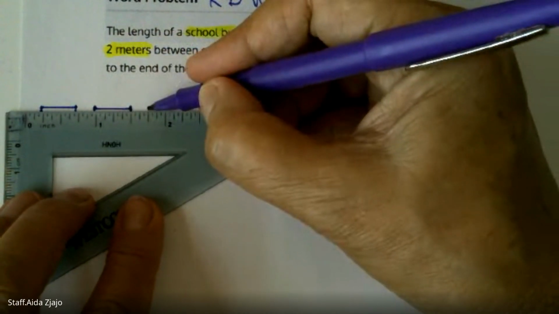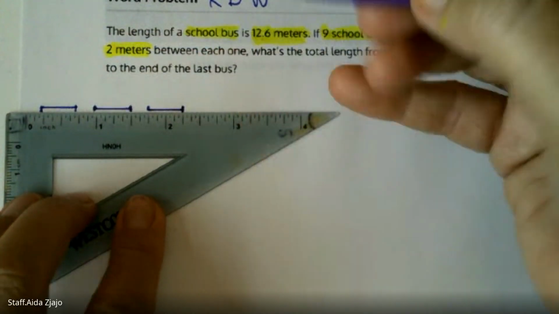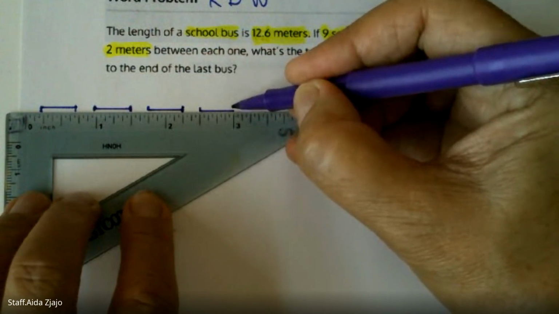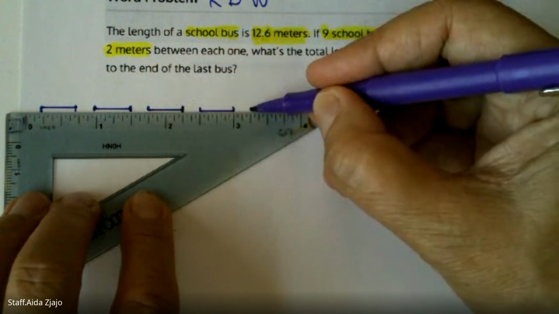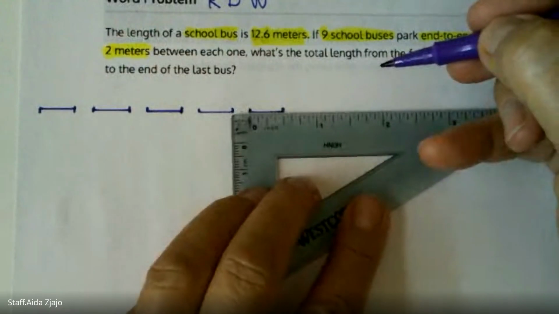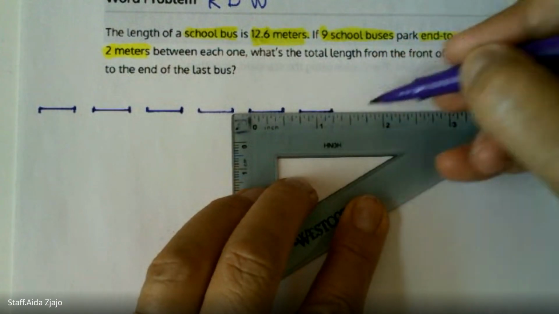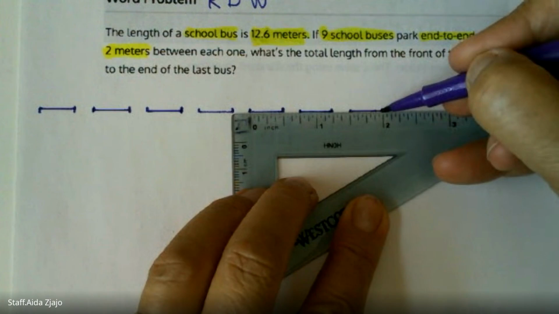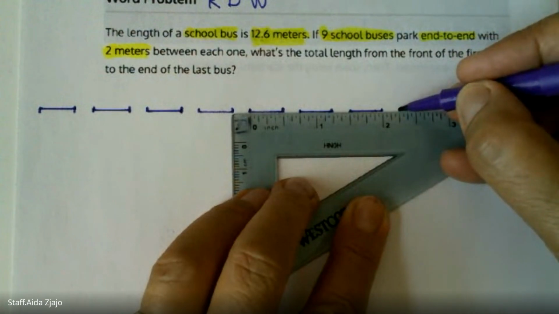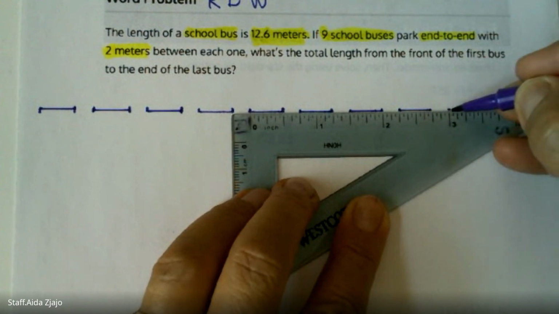Then the space in between, and I will have bus 3, and then space again, 4. Then 1, 2, 3, 4, space between, and number 5. Space and 6, space and 7, space 8, space 9.